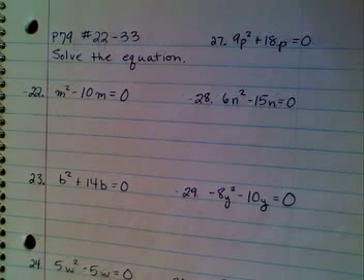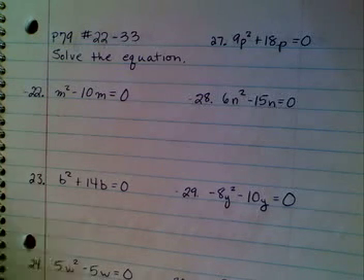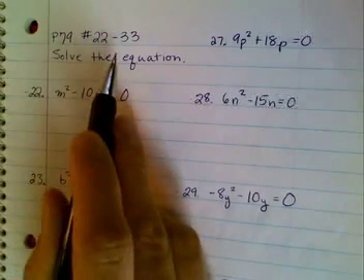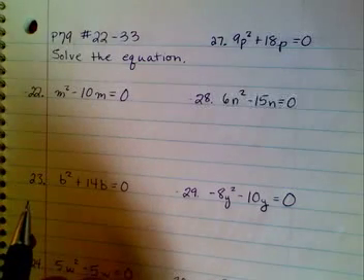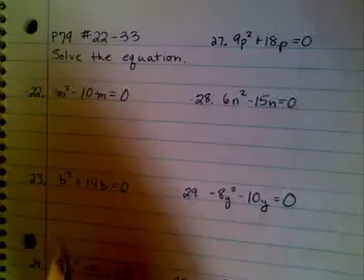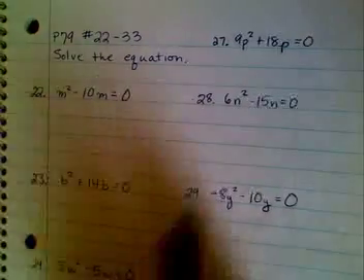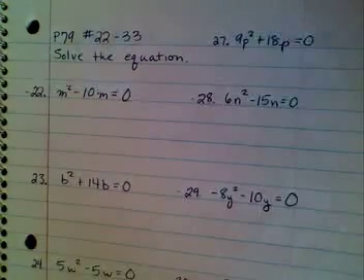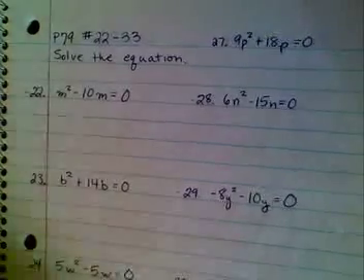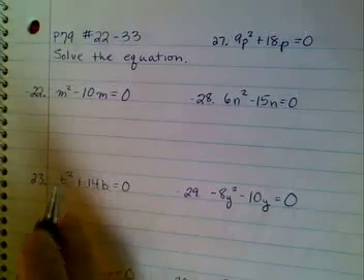Alright, hello everybody. We are doing math. We are working in the Math 1 Dougal Littell, Georgia High School Mathematics 1 book. We are on page 79, working through examples numbers 22 through 33. However, I'm going to just do a few of these. I'm going to do 22, 25, 28, 29, and then 32 and 33, which is shown on the back.